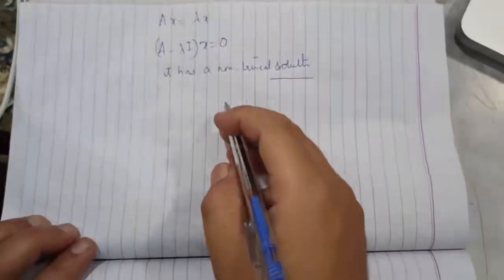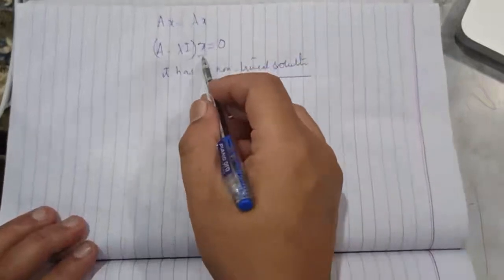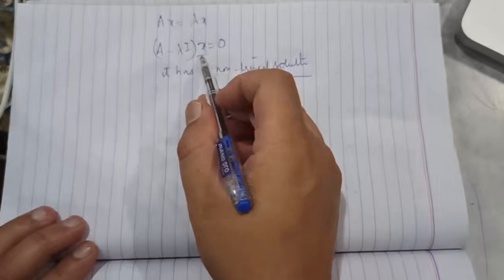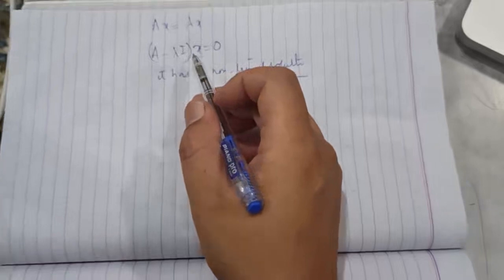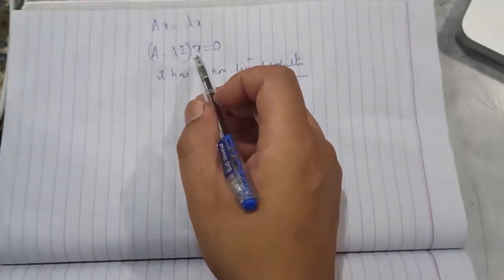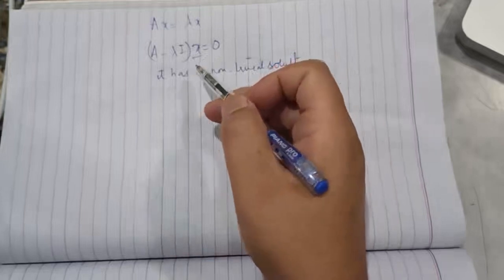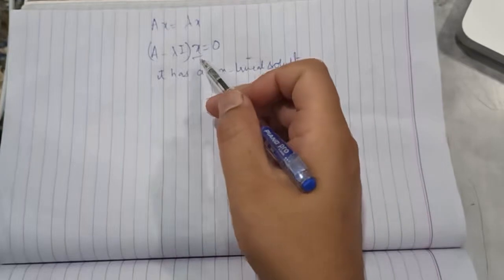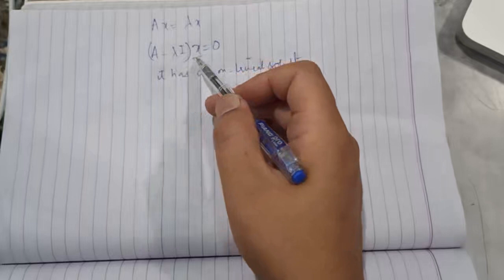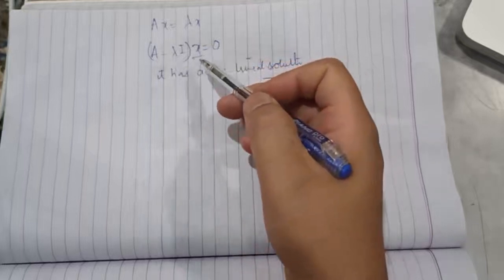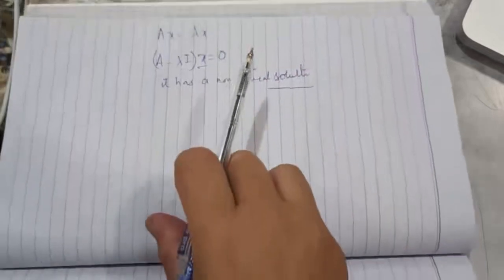So it must have a non-trivial solution, because if it has a trivial solution, it means the value of x will become 0, and we know that eigenvalues may be 0, but an eigenvector must be non-zero. So it means lambda can be 0, but x has to be non-zero. It can be 0 in certain cases, which we will see in, let's say, 10-15 minutes.